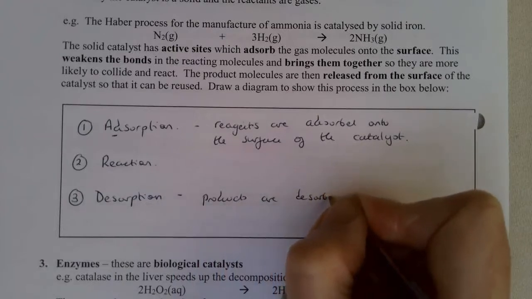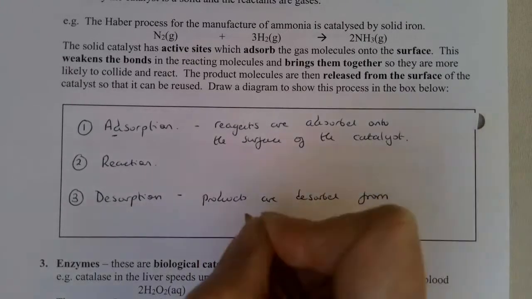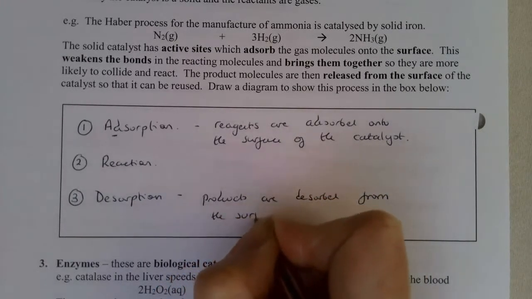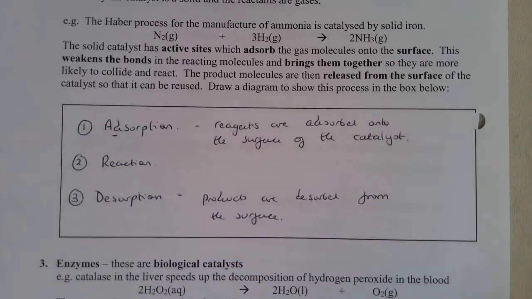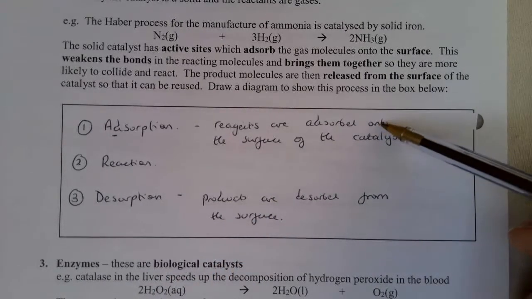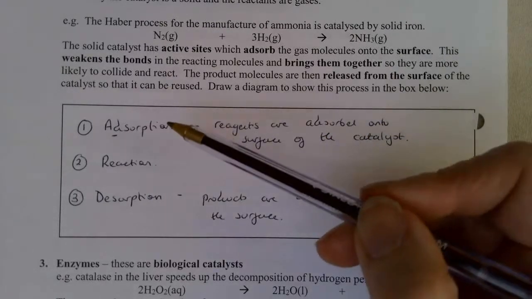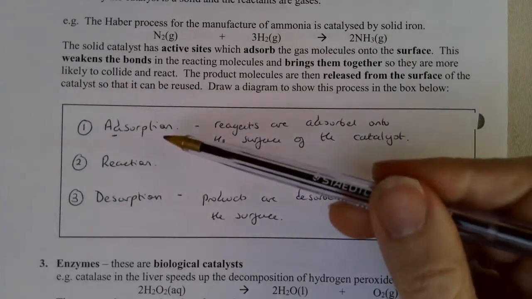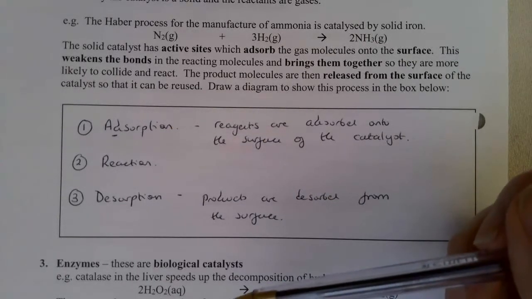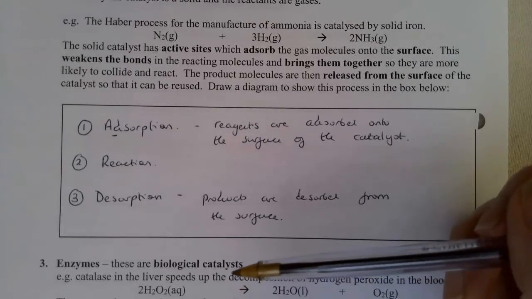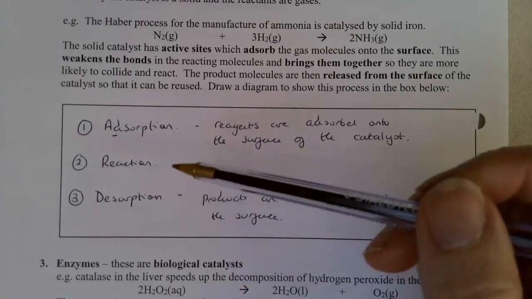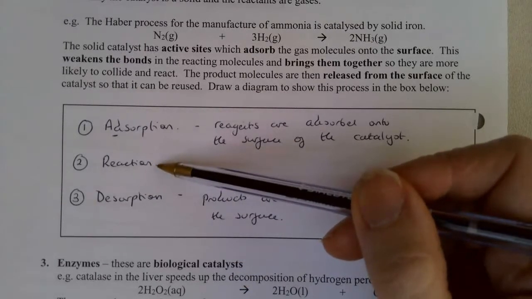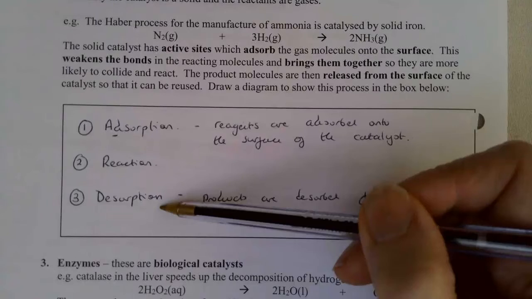Desorbed from the surface. In other words, they become loose and release more of what we call active sites, so we can adsorb more reactants onto the surface. So it always works via these three steps. Adsorption onto the surface. By doing that, that weakens the bonds and holds the molecules in the correct orientation so that the reaction can occur more easily, and then they are desorbed from the surface. So that's desorption.